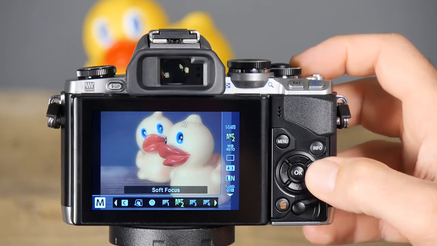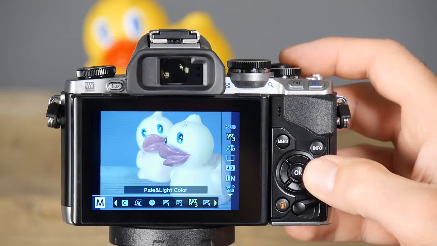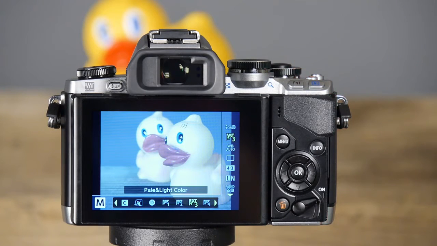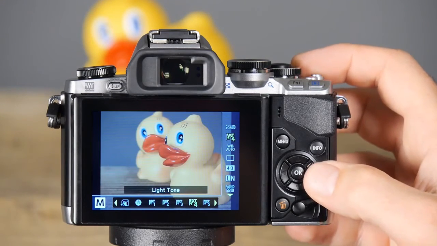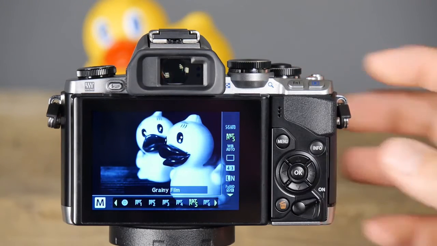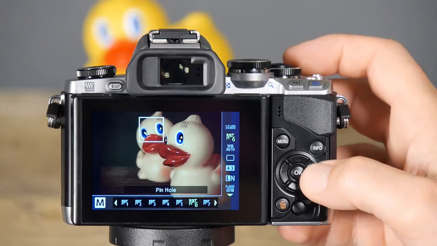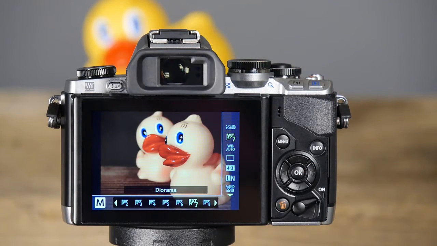Next, there is Soft Focus, which will give your photo the look of soft lighting. Next, there is Pale and Light Color, which will give your image an aged, faded look. Next, there is Light Tone, which will lighten the overall image. Next, there is Grainy Film, which will mimic the look of old film with high contrast black and white tones. Next, there is Pinhole, which will give the image shaded corners and pronounced colors. Next, there is Diorama, which will emphasize the subject and blur the other areas of the image.